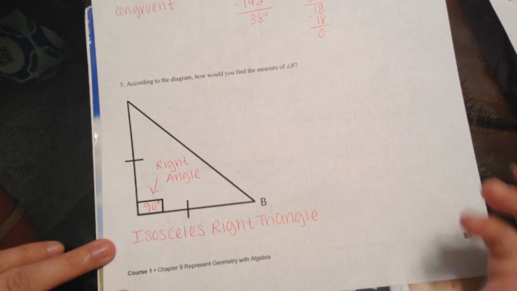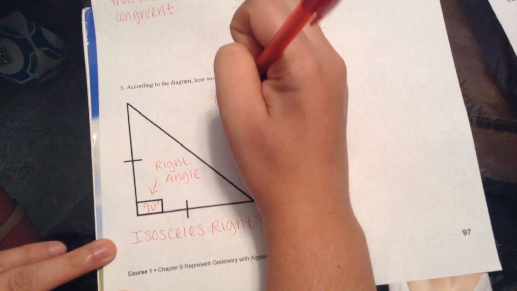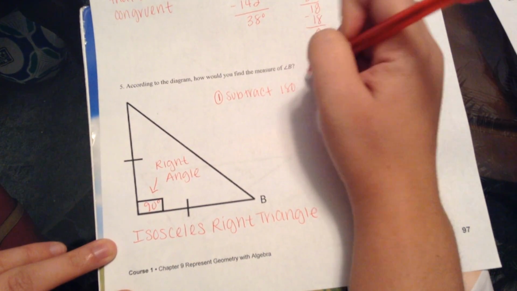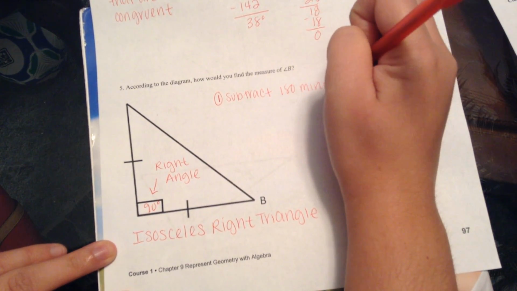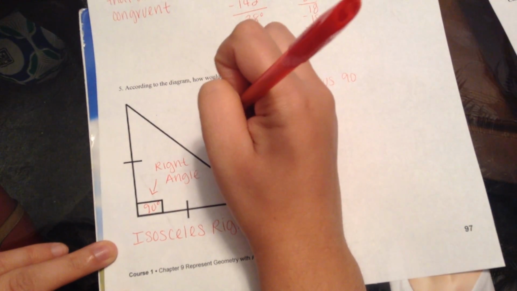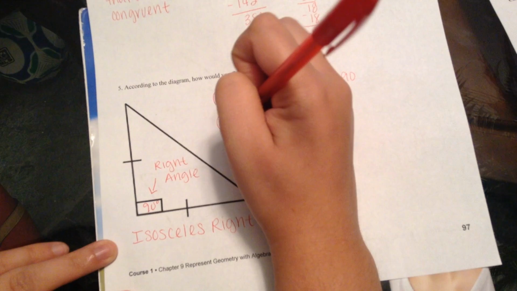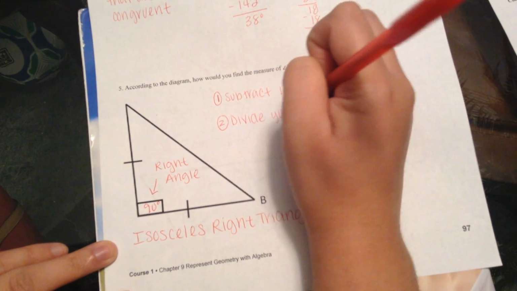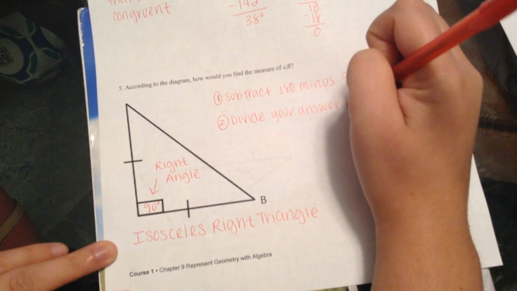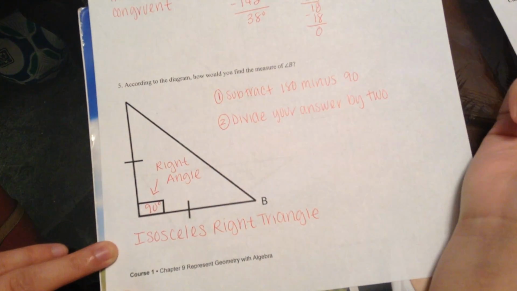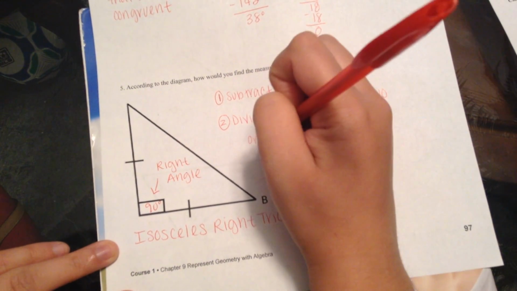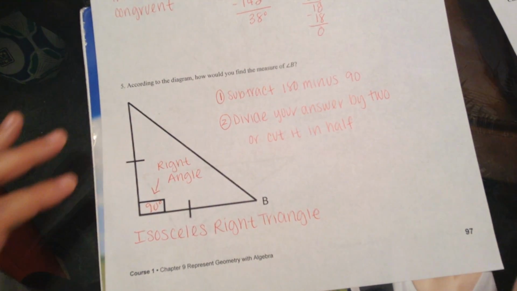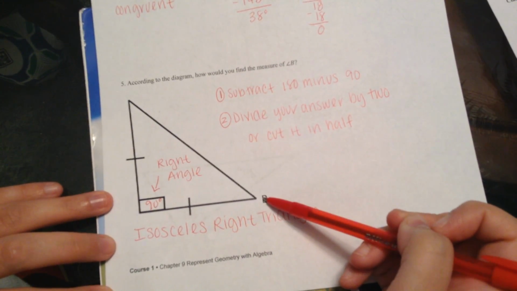So what you have to do first is subtract 180 minus 90, okay? And the second part is divide your answer by 2. Or you can cut it in half. Okay? Because you want the same number here and here. Okay?